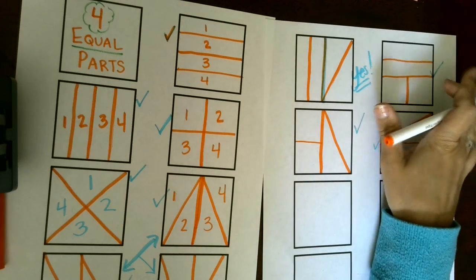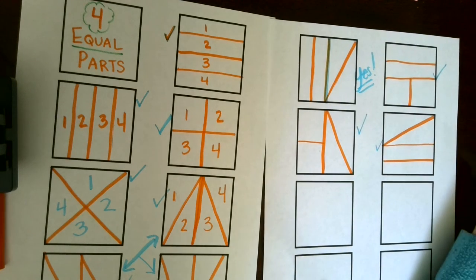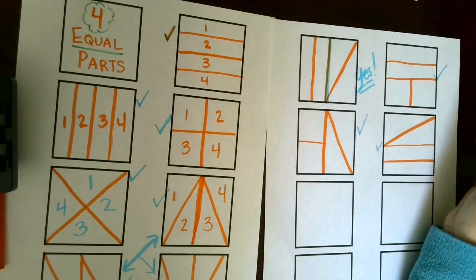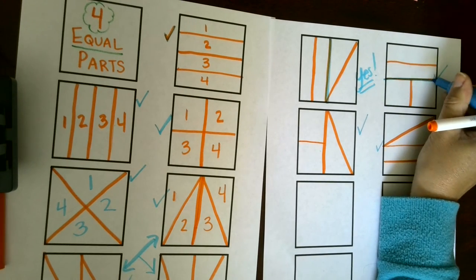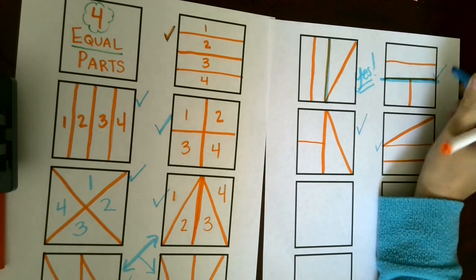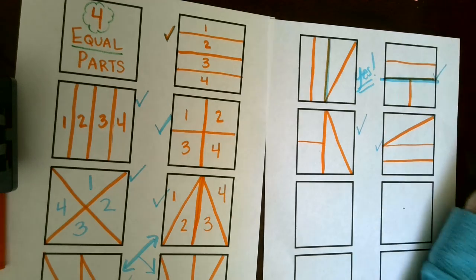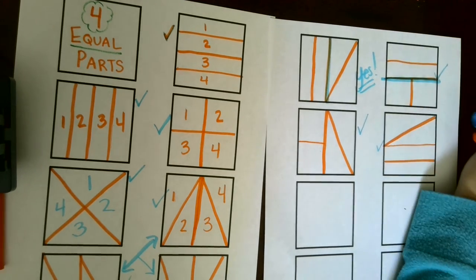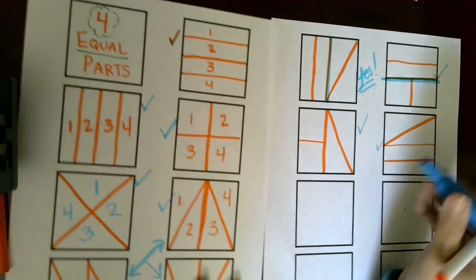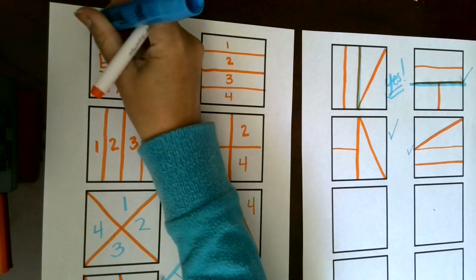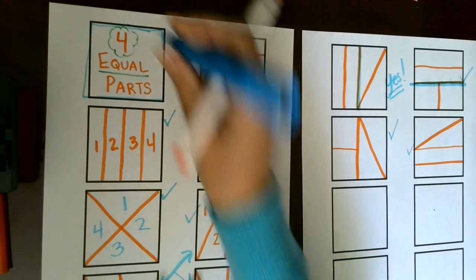So in the end, any combination of these would work. All you need to do is take and cut your square in half, and then you take one half and cut it in half how you want, and the other half and cut it in half how you want. And all of these over here are also in 4 equal parts.